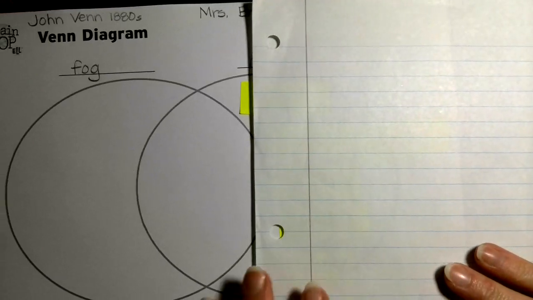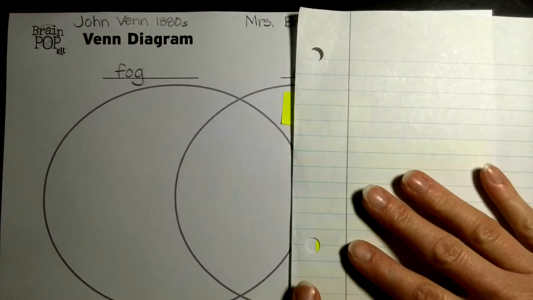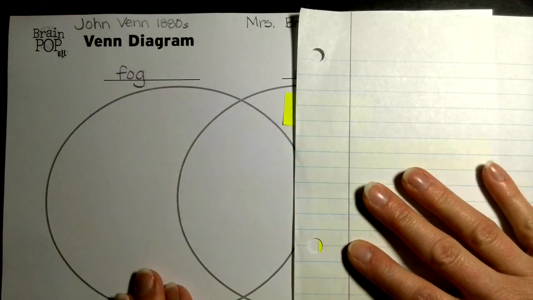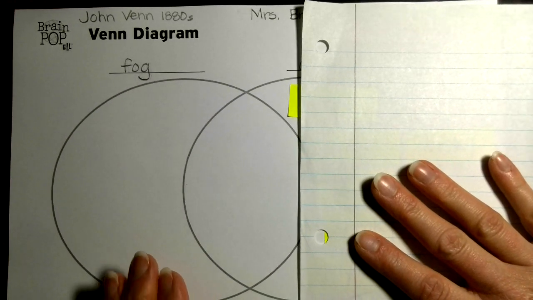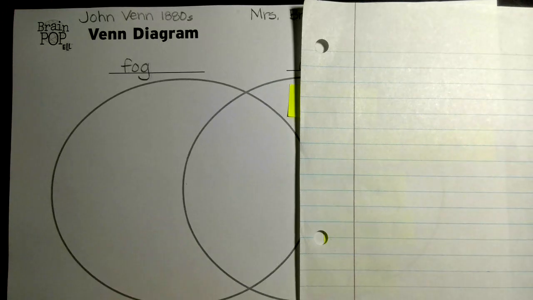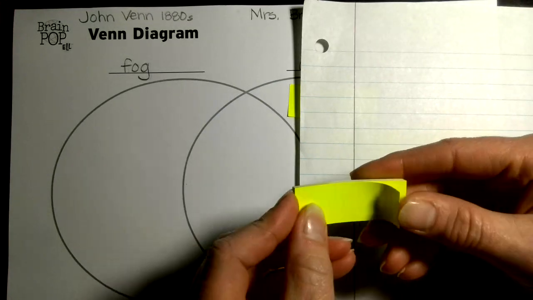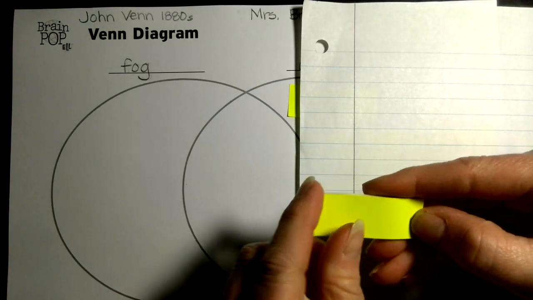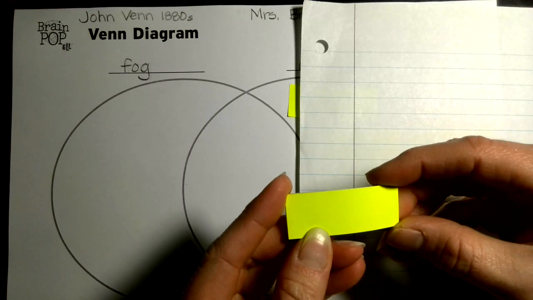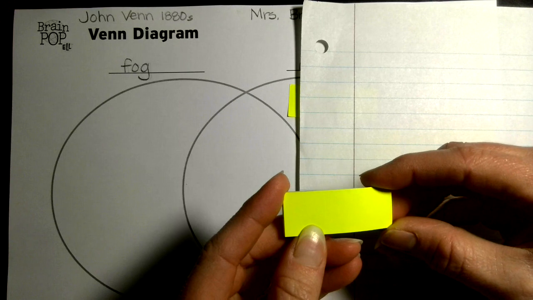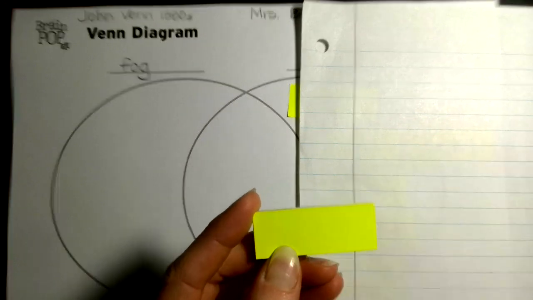Now, let's move to the other side and let's talk about some things that tell about fog. So again, you're going to hit pause on the video and I want you to use your little Post-its and write down some words that tell about fog, words that describe fog.